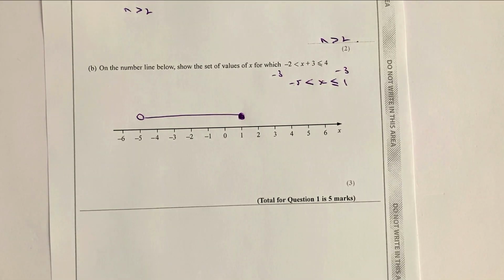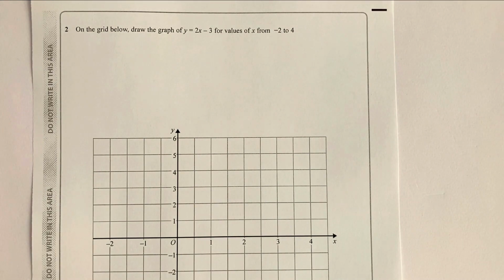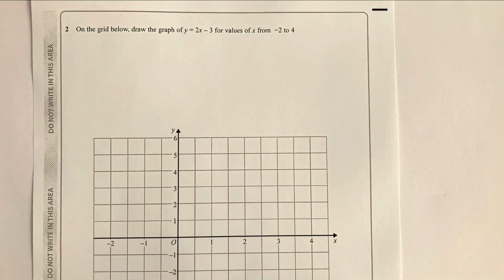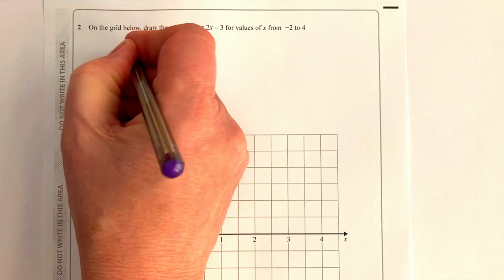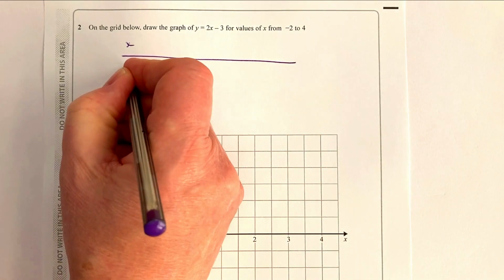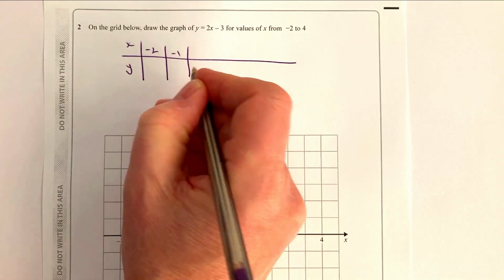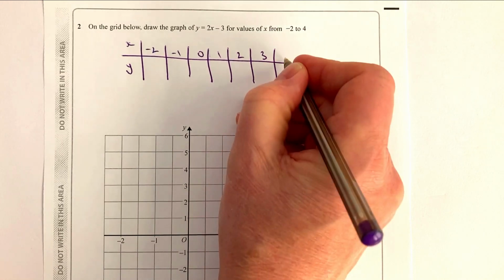Okay, let's move on then to question number 3, which is fairly straightforward. It's just asking us to draw a line on a grid. So in order to do that, what we need to do is work out values of y for the different values of x. And it does say from minus 2 to 4. So what I would normally do with this is draw myself a little grid, something like this. I've got x along here, and I've got y, and I've got x values from minus 2, minus 1, 0, 1, 2, 3 and 4.